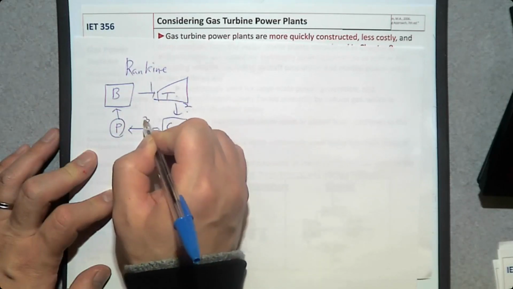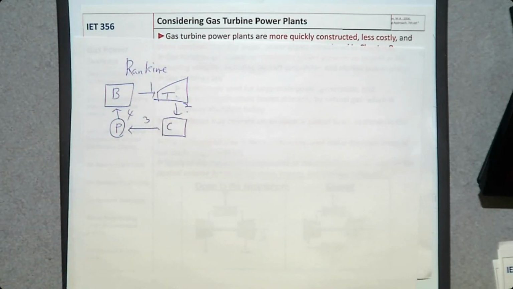So 1, 2, 3, 4. We have phase change between here and there: superheated vapor or saturated vapor becomes saturated mixture, then saturated liquid and compressed liquid. So we have a repeated phase change.